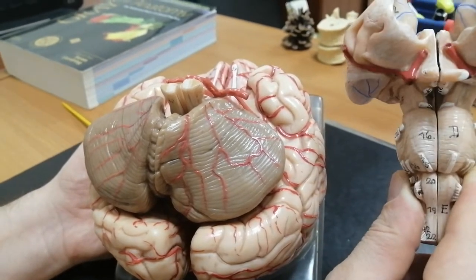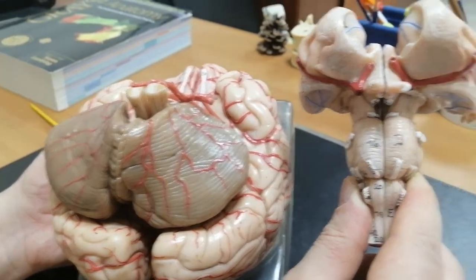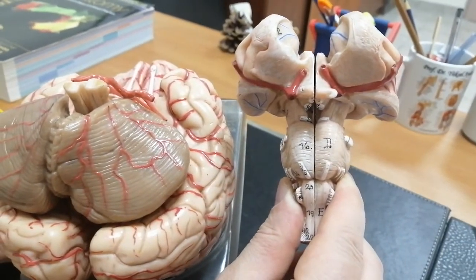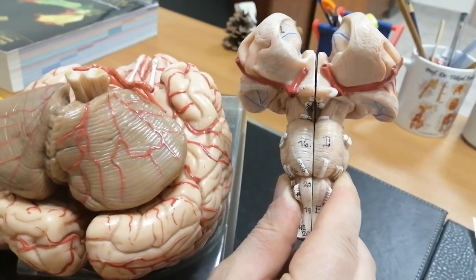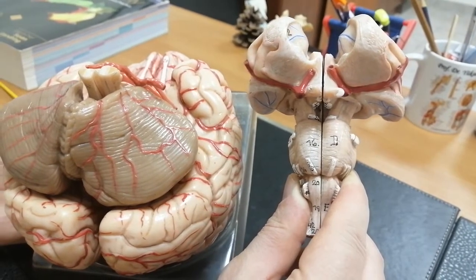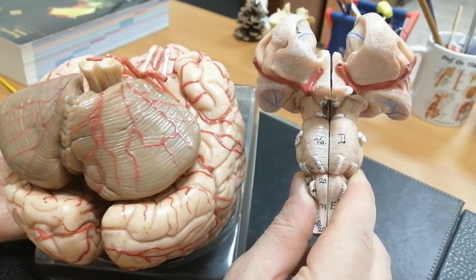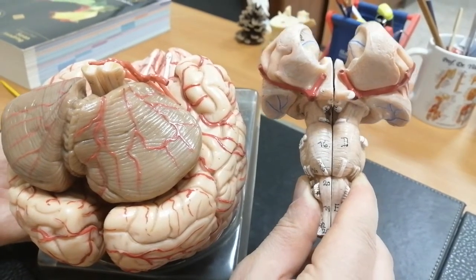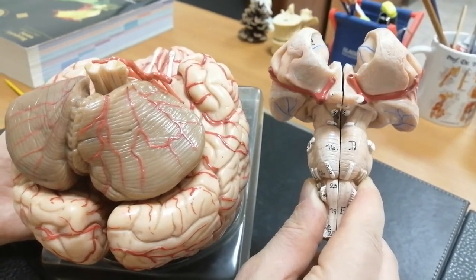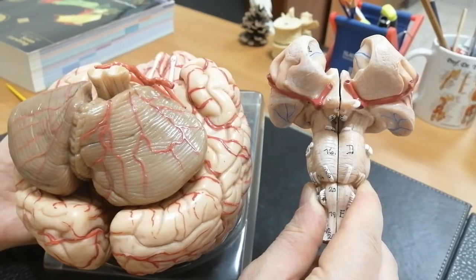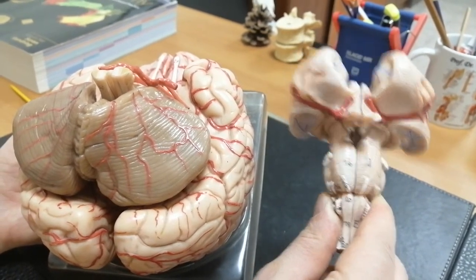Now, this is the brain stem, but remember, first two cranial nerves have their first order neurons outside the cranial cavity. So you can see first two cranial nerves entering the brain stem.